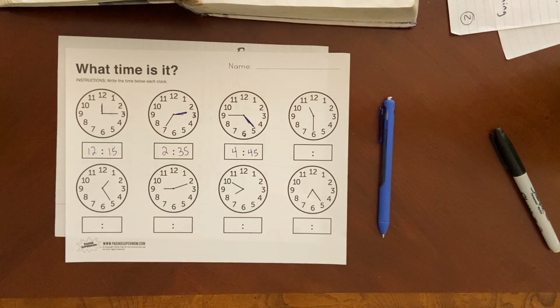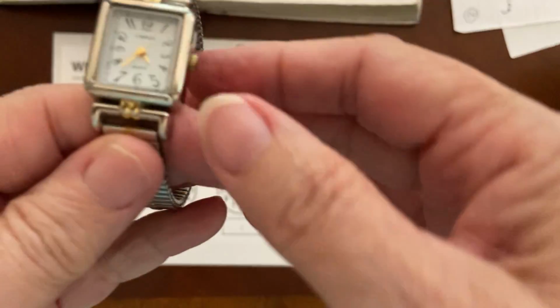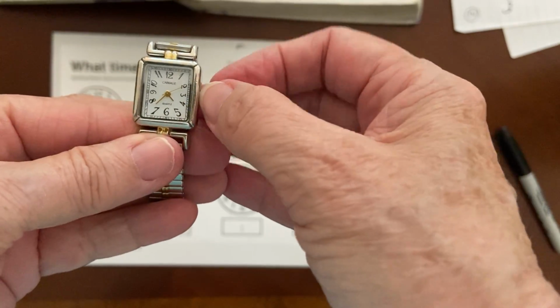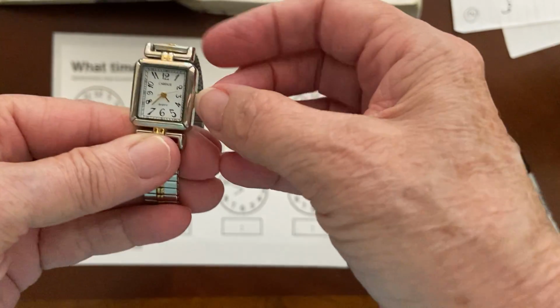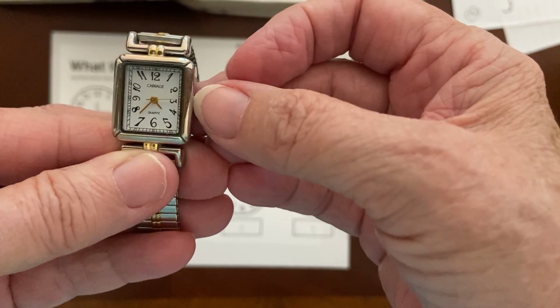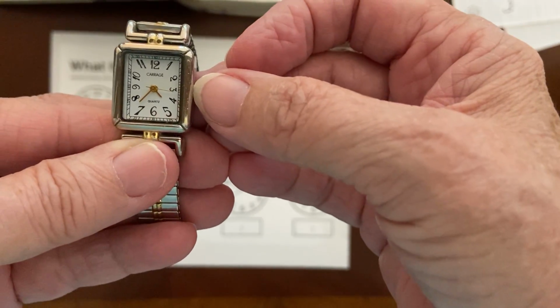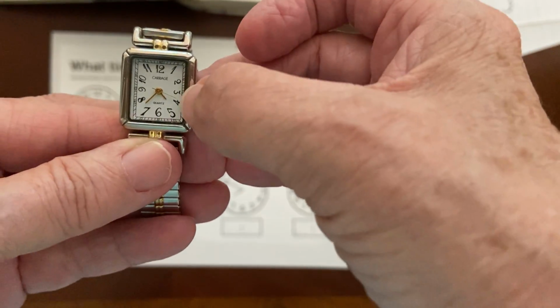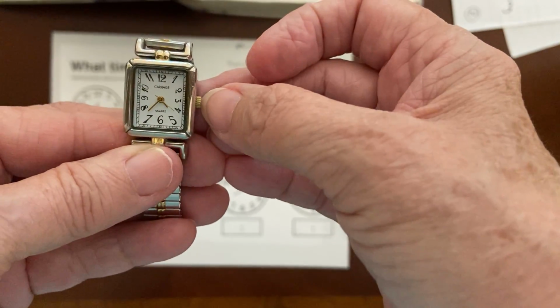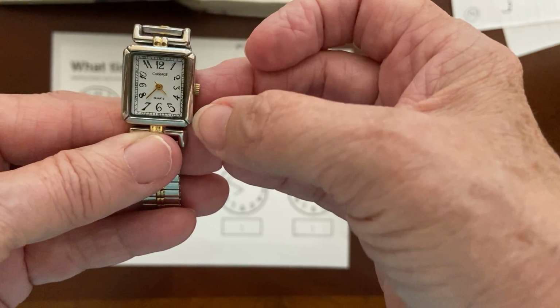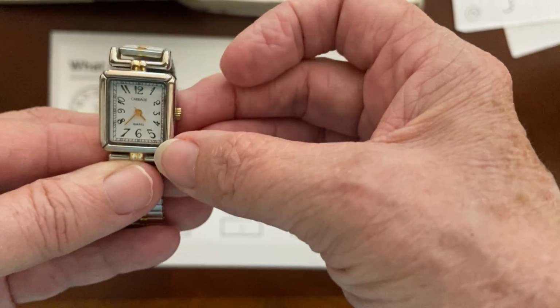Let's see if we can do this. I'm gonna put my watch up here. Ooh, okay. Look at my watch. Let's see if I can get a little bit closer. What time is it right now? That hour hand right there, the little hand, is not on the 4, but it's not on the 5 yet, is it?